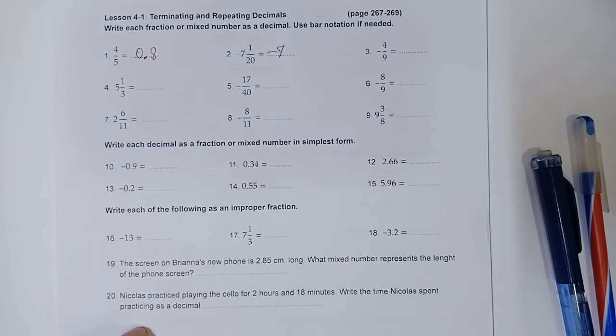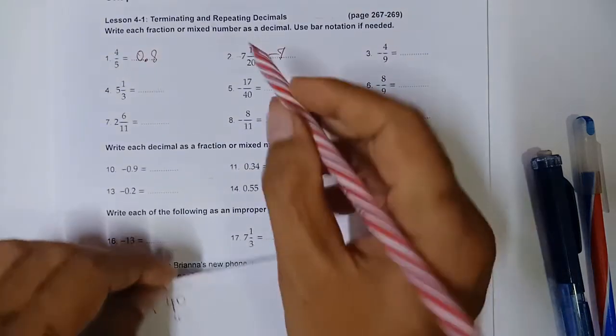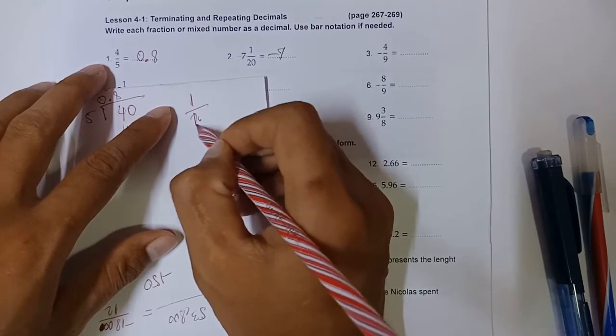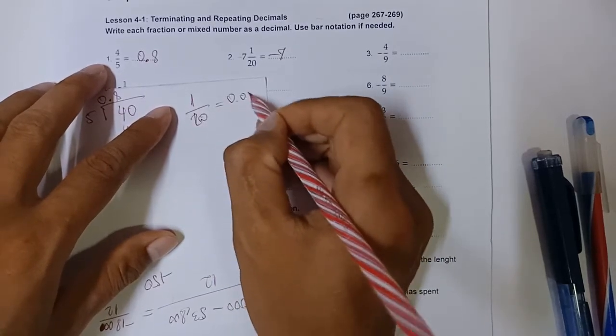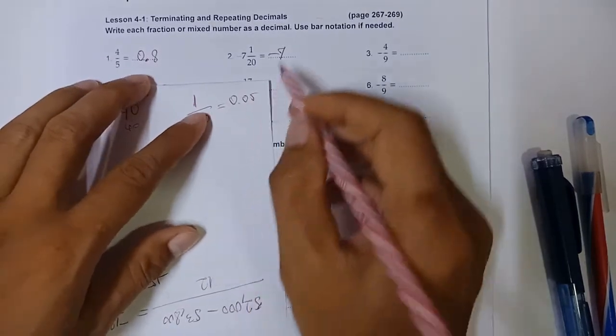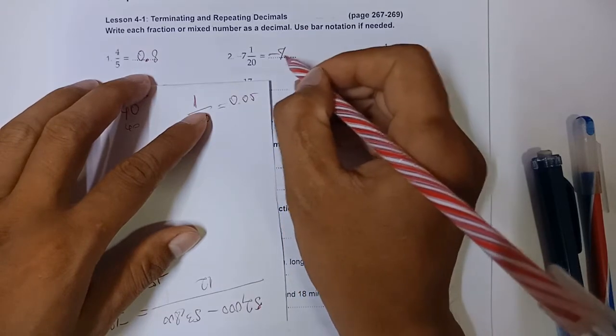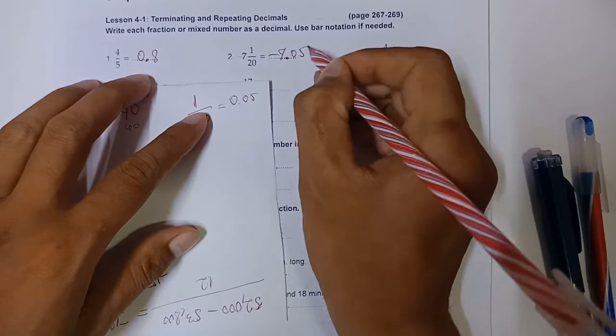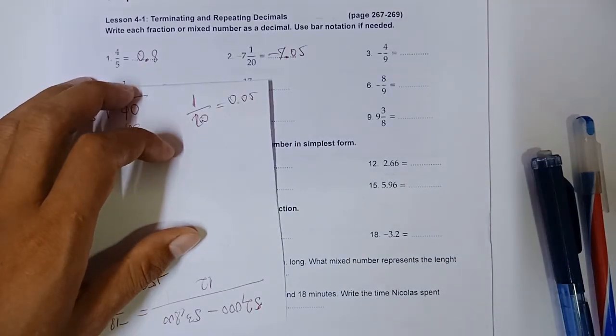So 1 divided by 20 gives you 0.05. You combine 0.05 with this, and they give you minus 7.05. As simple as that.